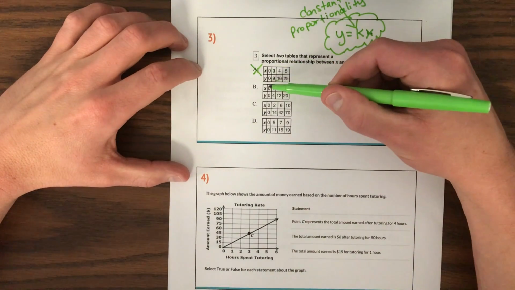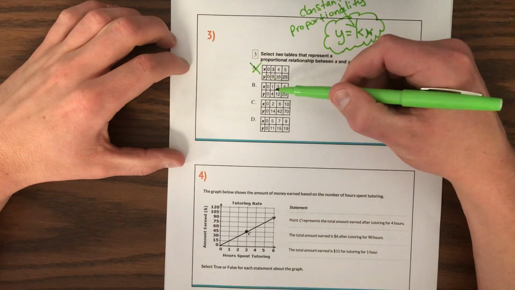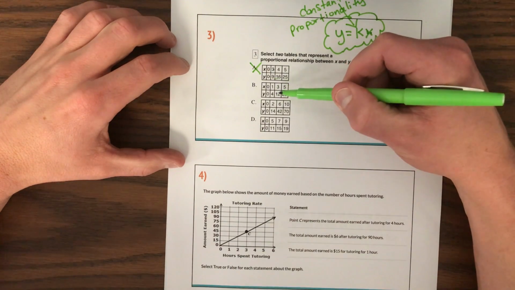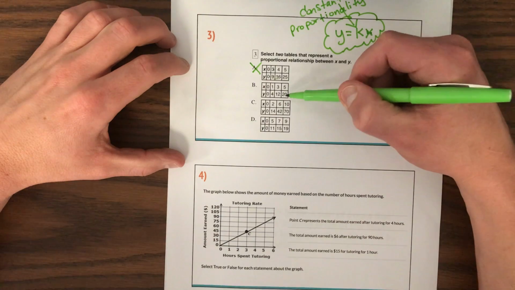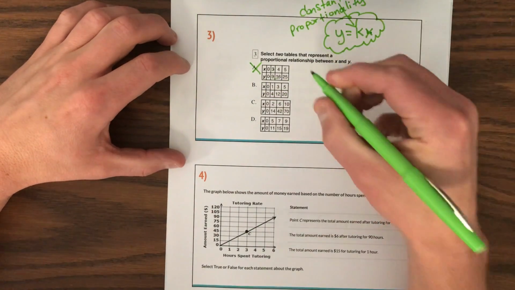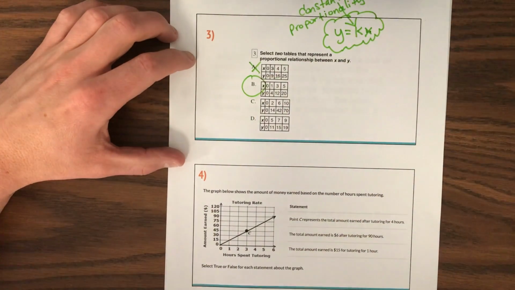I look at B and I see we got 0, 0, so that's good. 1 and 4. So 1 times 4 is 4. 3 times 4 is 12. 5 times 4 is 20. Each top value times 4 equals its associated bottom value. I would agree that this is a proportional relationship.